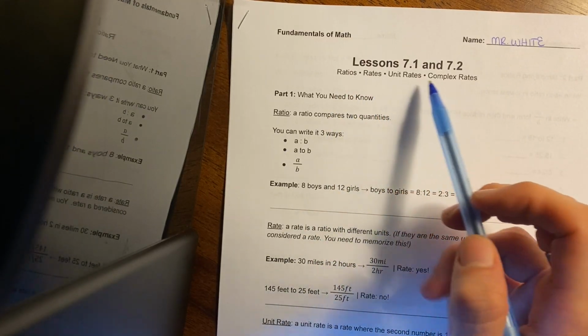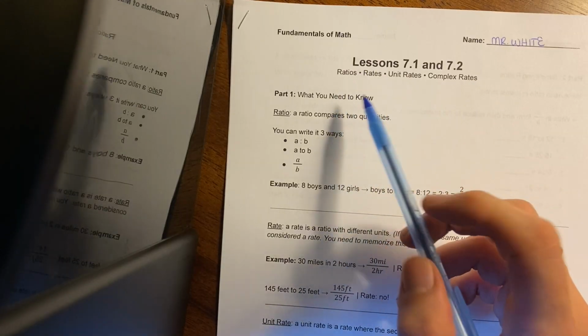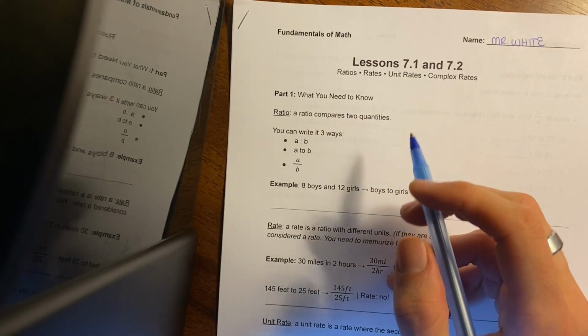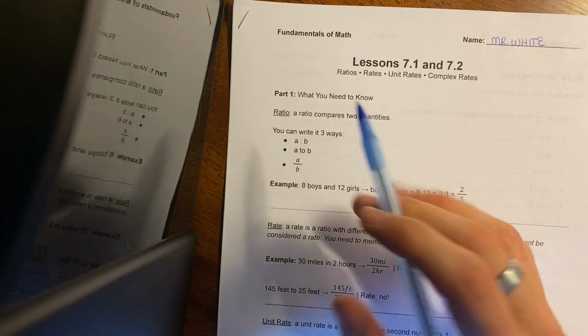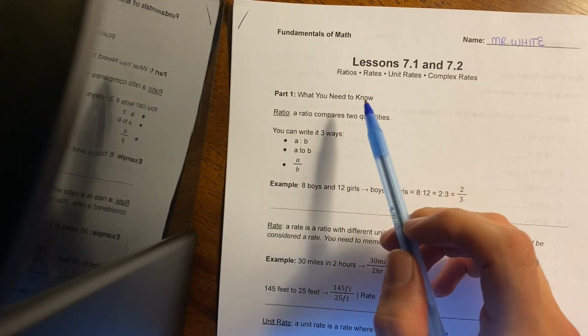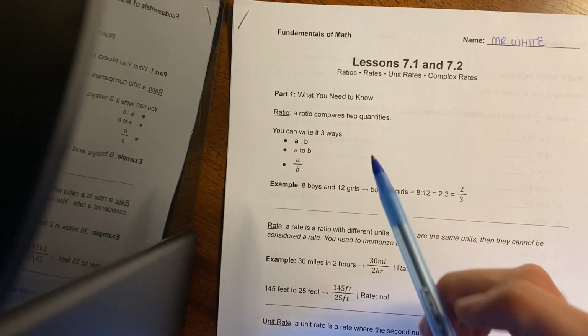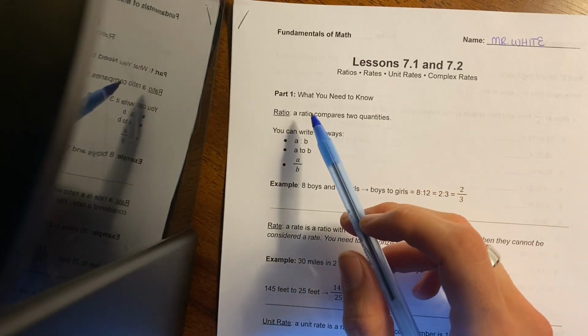We're going to be learning about ratios, rates, unit rates, and complex rates. A lot of different words here, but do not worry. We've gone over a lot of this. We are just putting new terminology words to it all. So let's jump right on in.